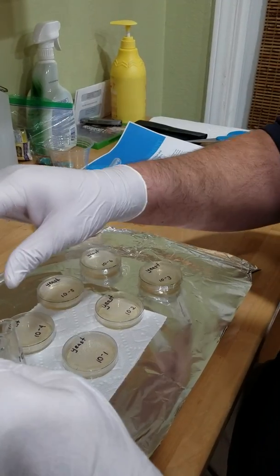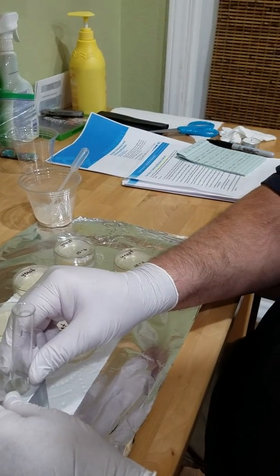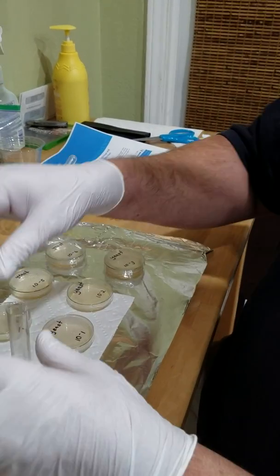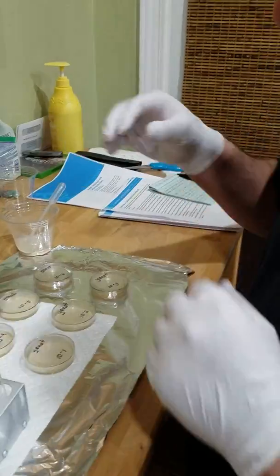Put you over here. Okay, so the agar plates have been cultured. I'm going to put them in my cabinet for 48 to 72 hours, and then we'll see what grows, and we'll count our colonies, and then do the rest of this little experiment.